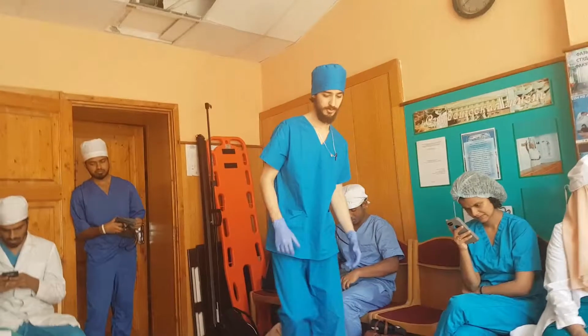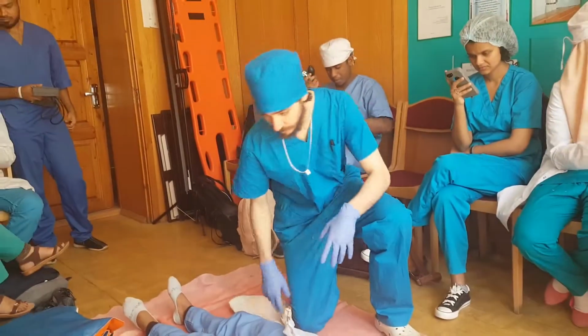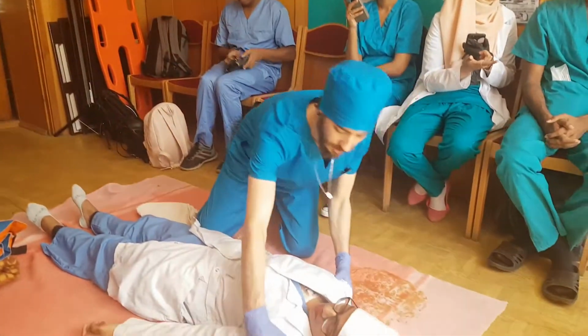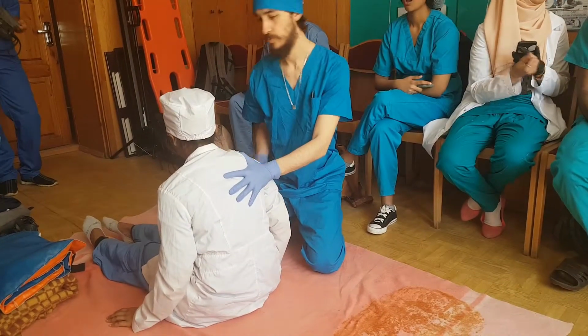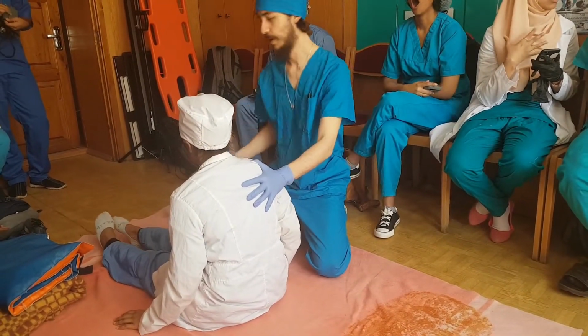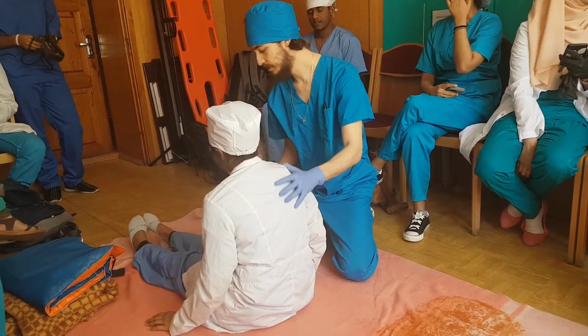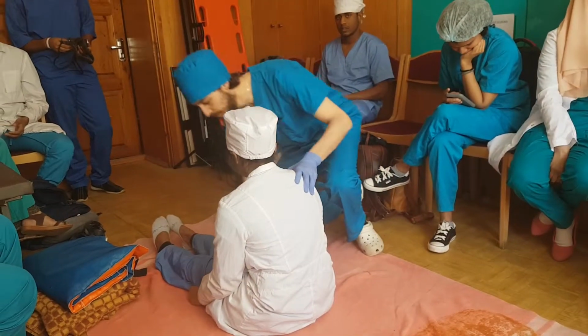So in a cardiogenic type, it's important to make the heart work less in the blood flow. For that, we're going to put the patient in a sitting position and use tourniquets on all the extremities to give less blood circulation to the body.